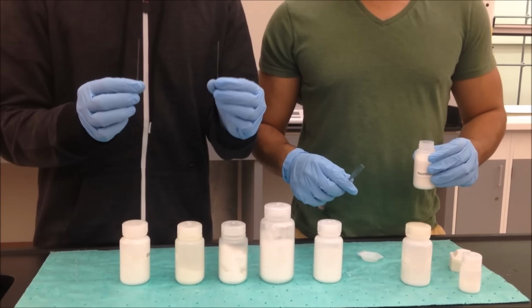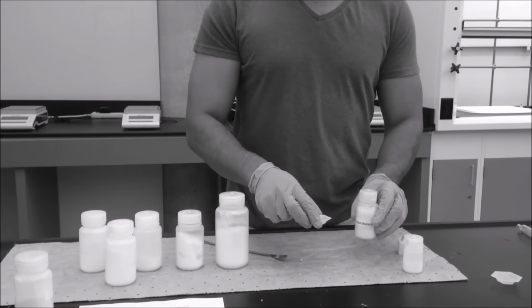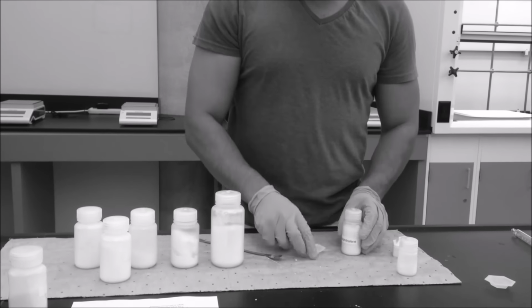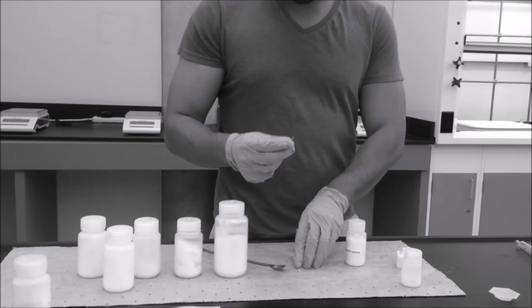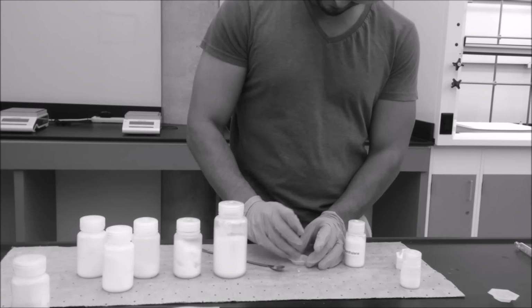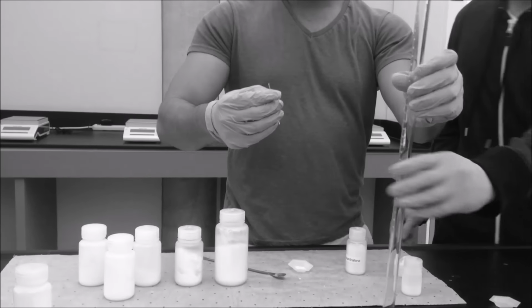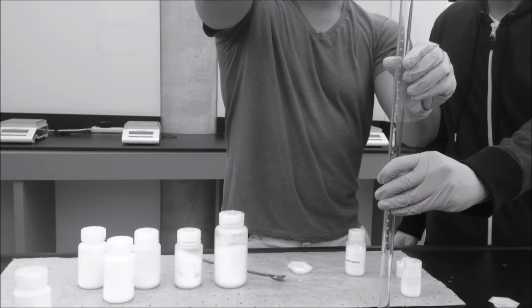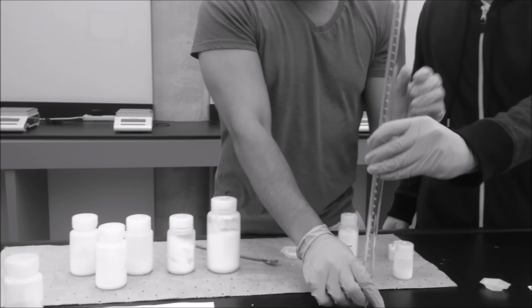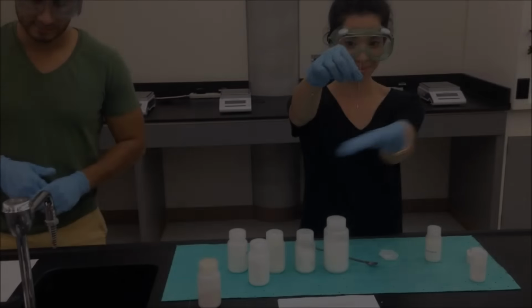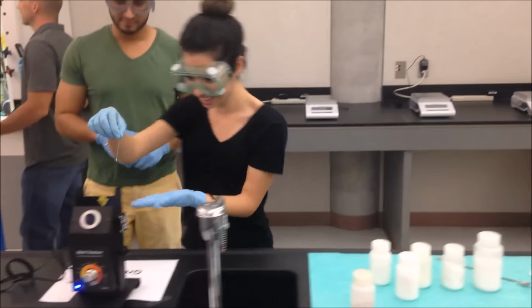Step 1. Obtain 2 open-ended capillary tubes. Place 1 to 2 mm of naphthalene into a capillary tube. Place the tube into the slot in the heating block of the melt station.